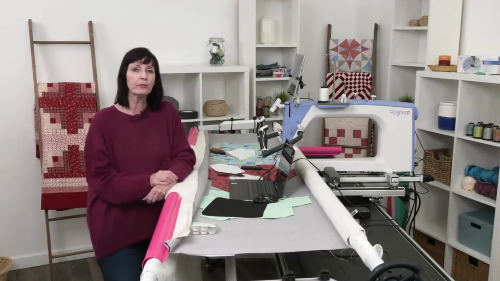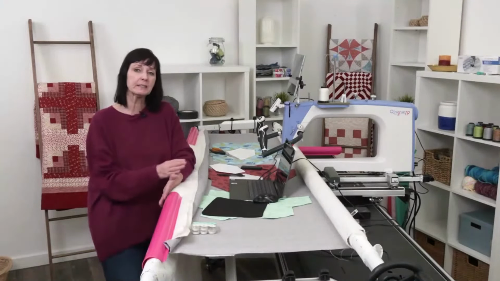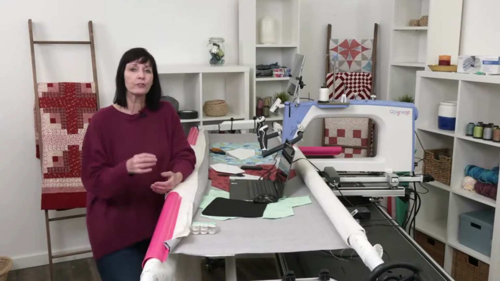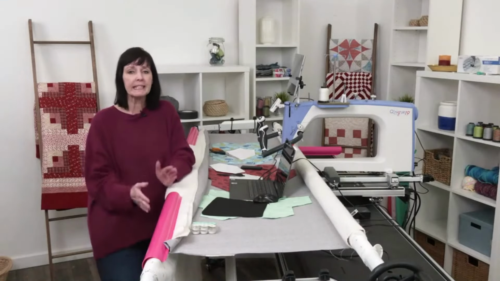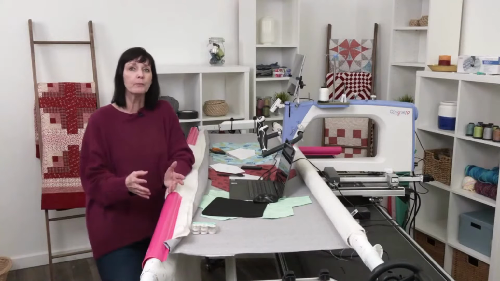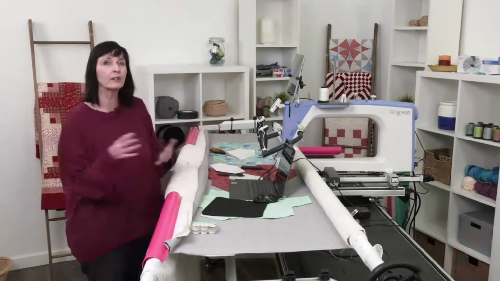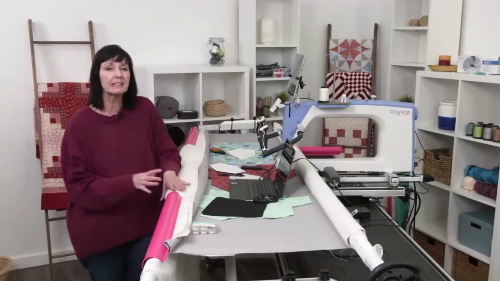Today I'm going to incorporate the automation and show you how to use it in simulation mode. We're going to create our design and then we're going to save it. We're going to put it onto our tablet. So there's lots of steps. I'm going to jump in and we're going to start doing it.